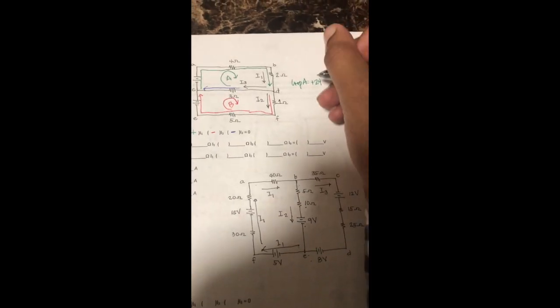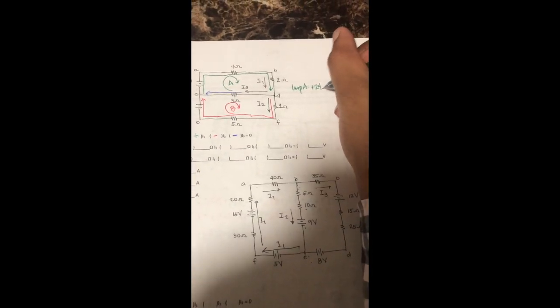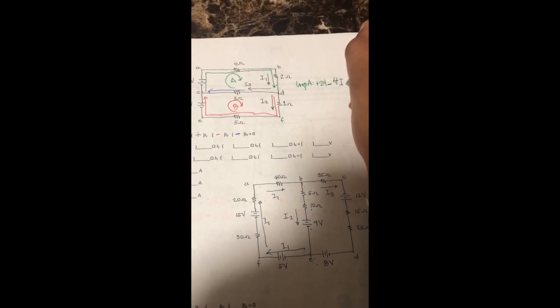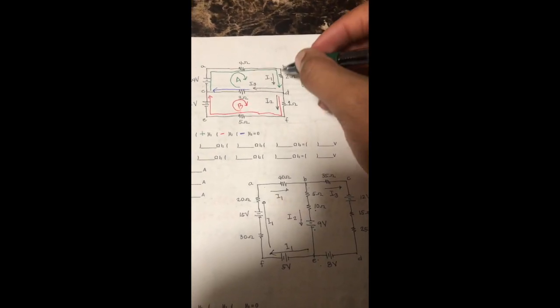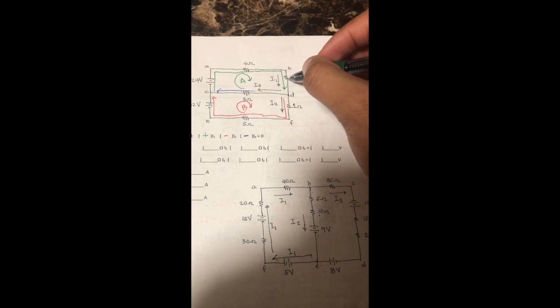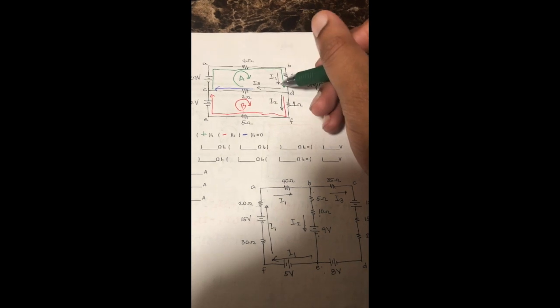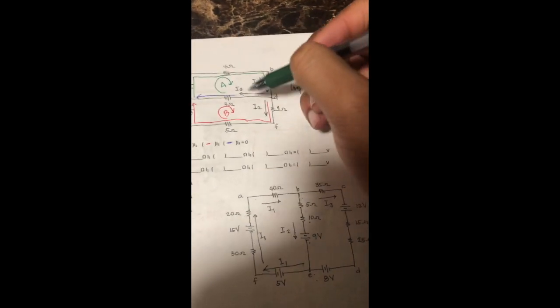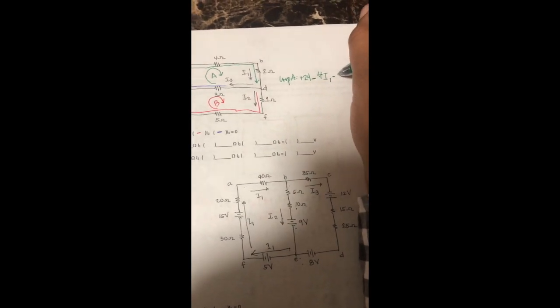So it's going to be same direction, so minus, not plus, but minus 4 I1. Likewise, for this 2 ohm resistor, I1's flowing through it, and it's flowing down. And if I look at the loop, it's going to come around and flow down. So it's going to be minus 2 I1.